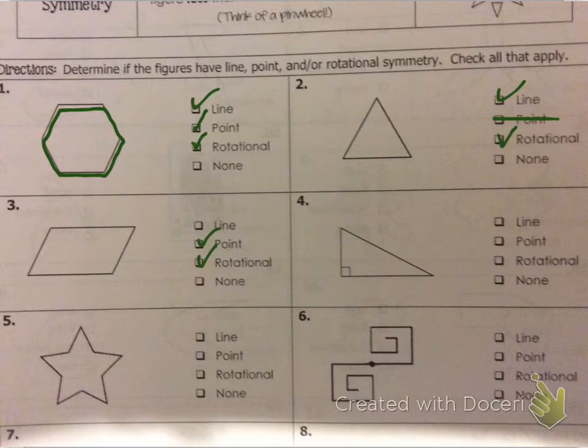Number 4, that's an example of none. So you kind of get the idea. And number 5, you have line symmetry because you can cut a line through here and you get the exact same half if you draw the line really well. But you don't have point symmetry because this point would end up down here if I rotated 180 degrees. But you do have rotational symmetry because I can go from, say, this point to this point and look the same. Kind of like that.